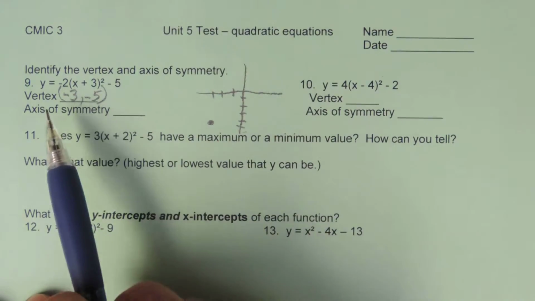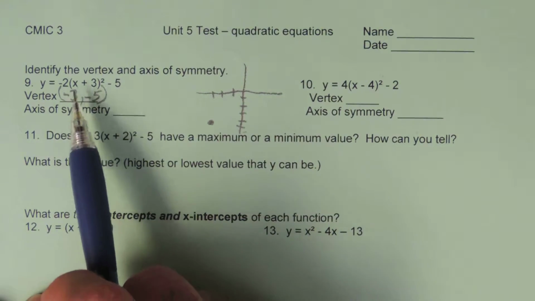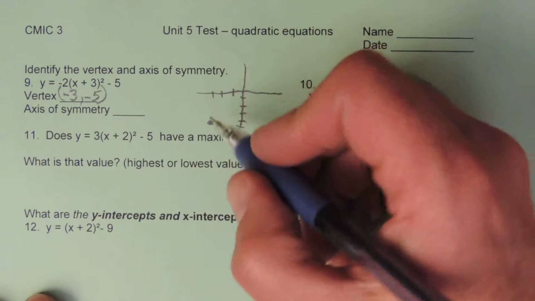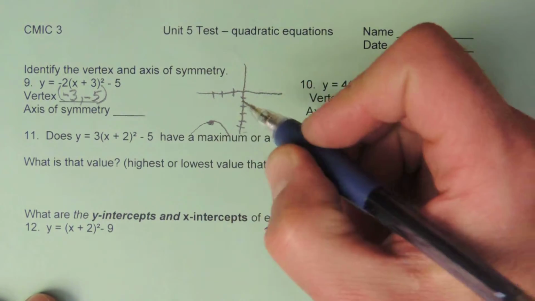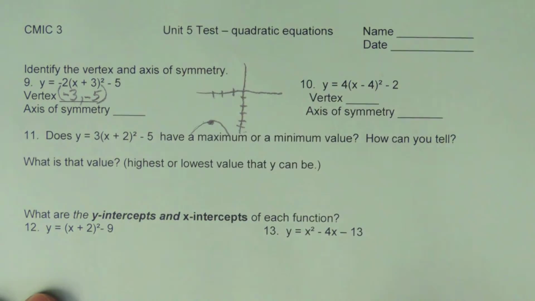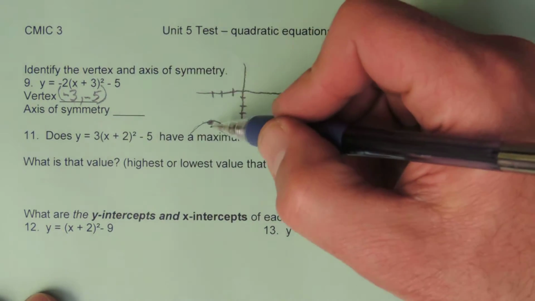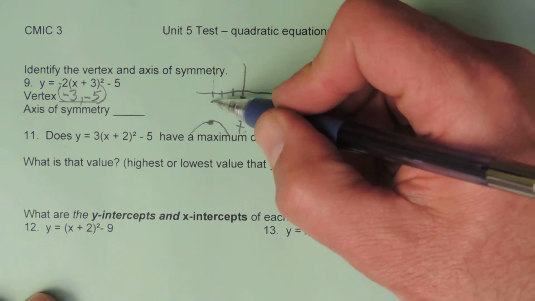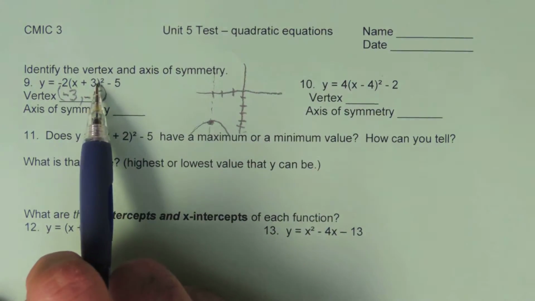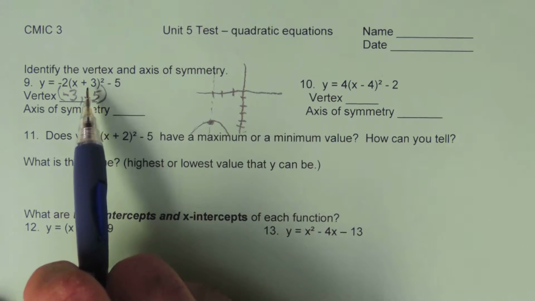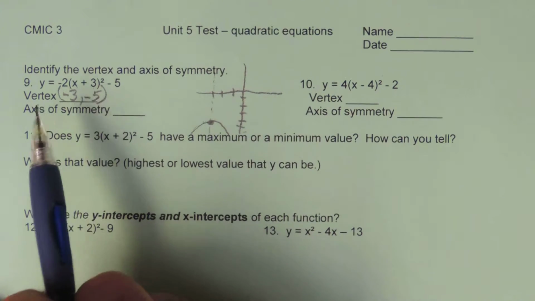So I'm going to look quickly. I know this graph goes down, and we'll talk more about how I know that later. But my graph looks like that. And we know that parabolas go down either way because I have something squared. Whether it's negative or whether it's positive, it's squared.